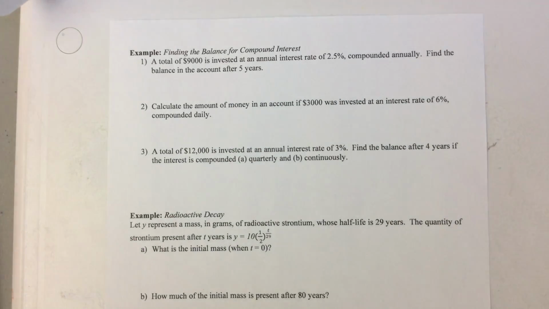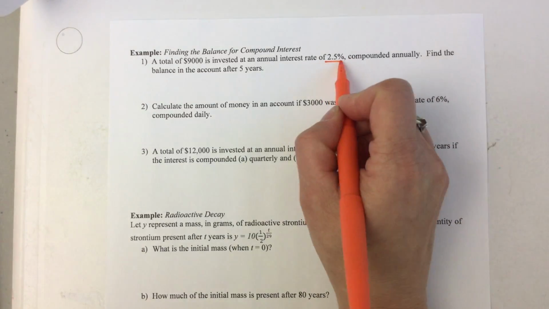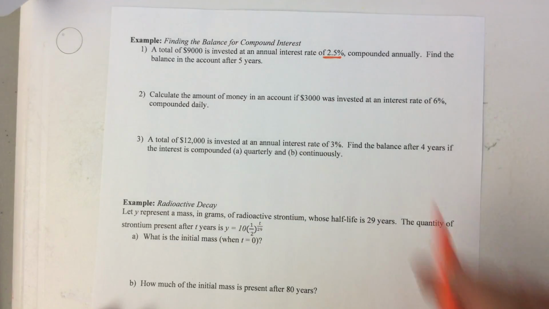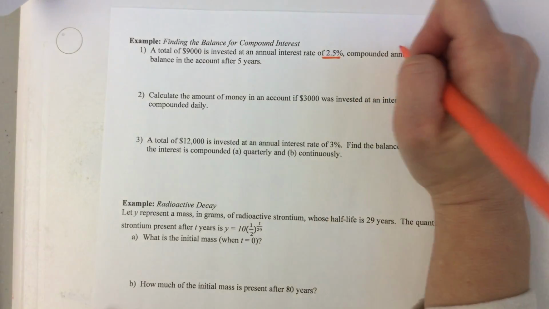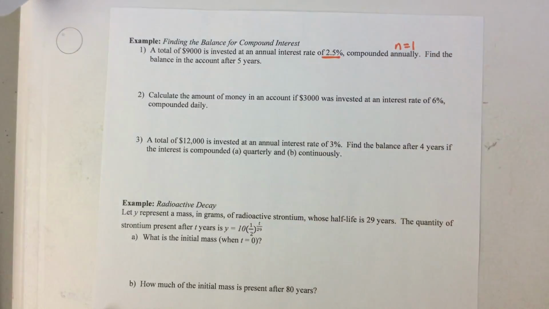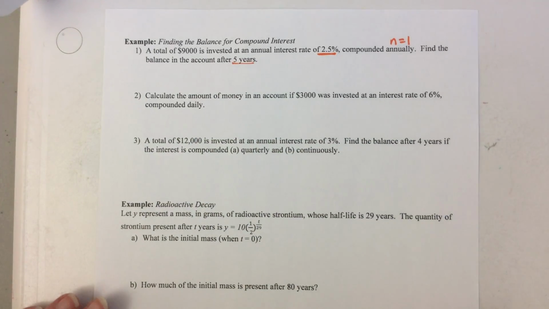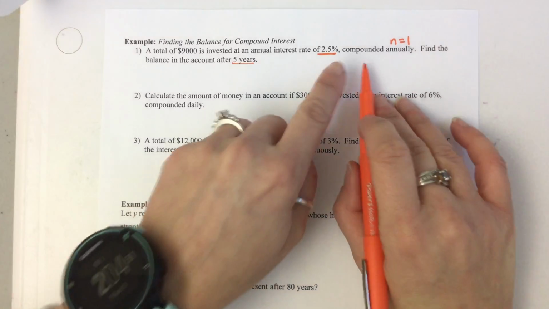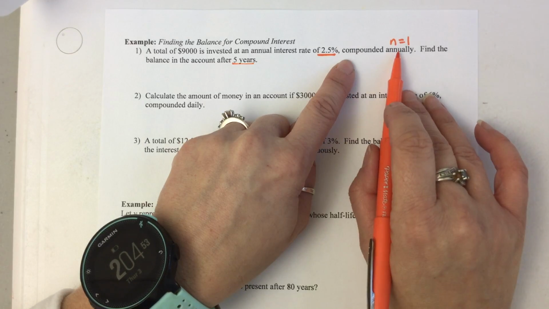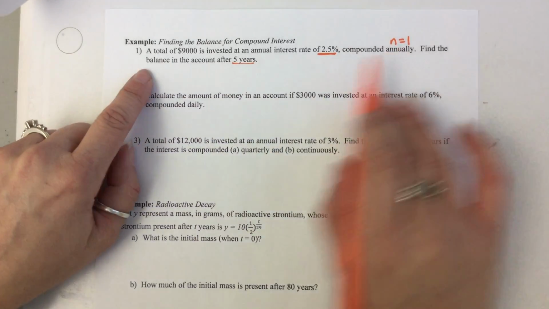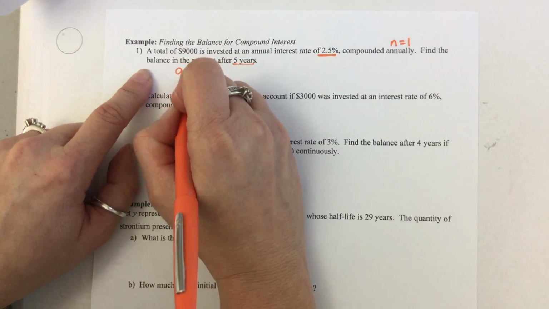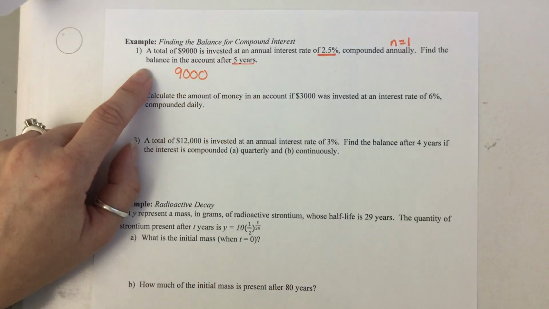A total of $9,000 is invested at an annual interest rate of 2.5%. It's compounded annually. That means N equals 1. Find the balance after 5 years. Okay, so let's go ahead. This one, it doesn't say continuous. The only time that you use e is if it's continuously. This is compounded annually, so N is a 1. Okay, a total, that's your principal, $9,000 is invested.